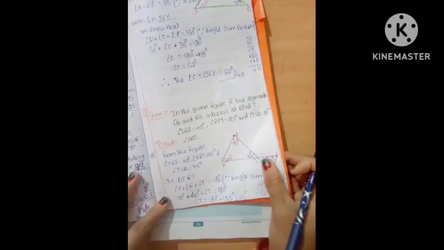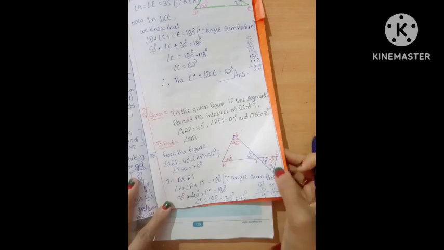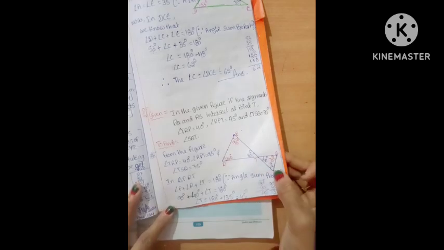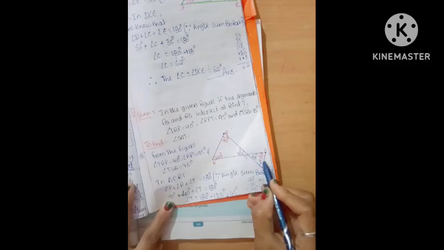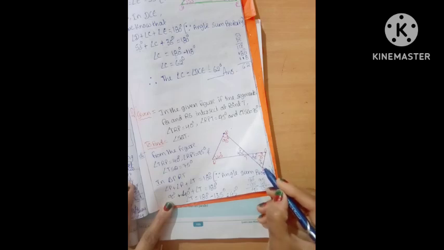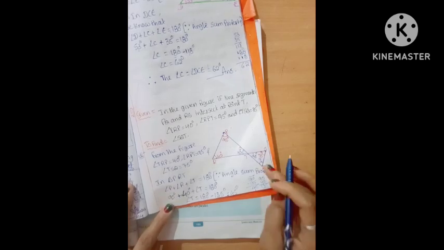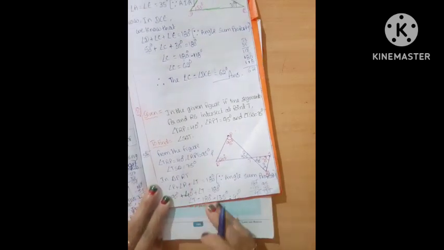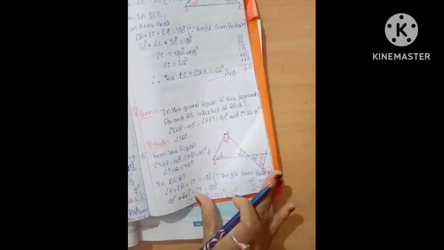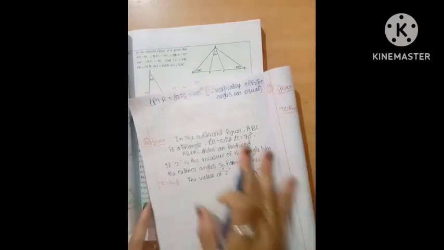Now take the small triangle, that is triangle TQS. How to calculate this? These two angles are known in the triangle, but the third angle we don't know, so let it be x. How will you find it? The same procedure, we use the angle sum property. The same procedure we write in the small triangle also.